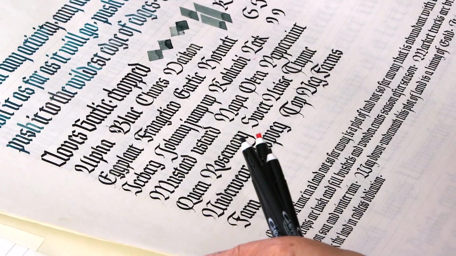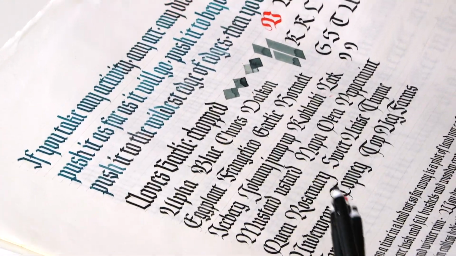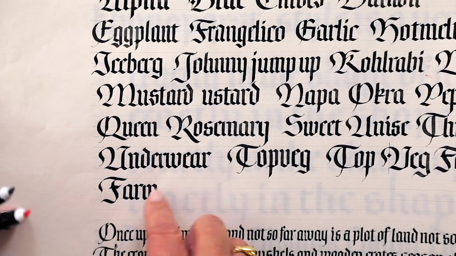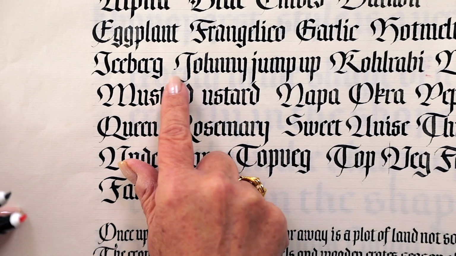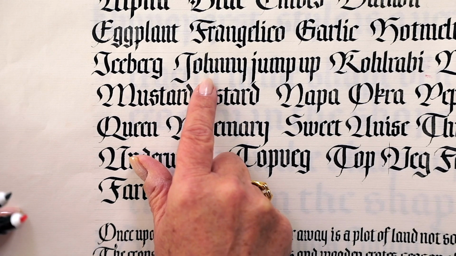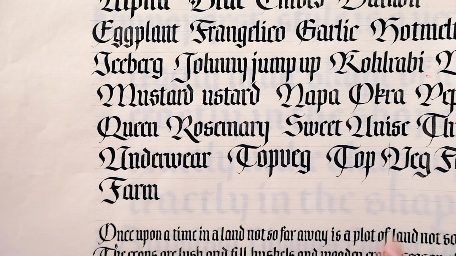Hi, we're going to start Gothic basic capitals now for black letter. And I wanted to show you this because the capital letters are wider, and you can see how still condensed the lowercase is when it's right up against it. It makes a really nice contrast between the capital and the lowercase letters.